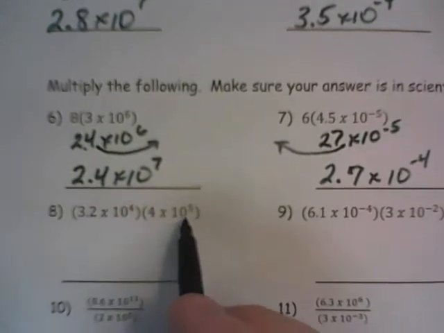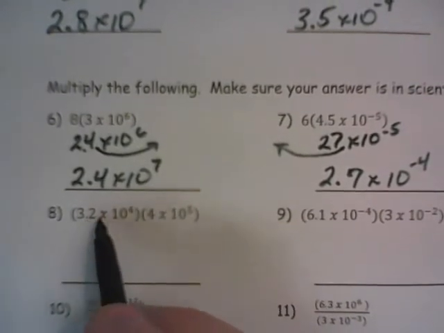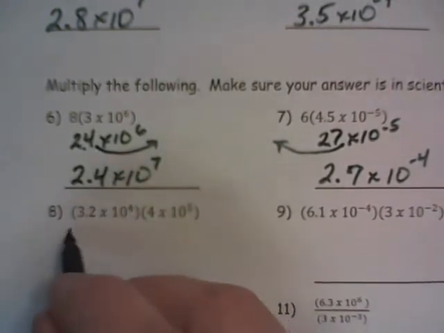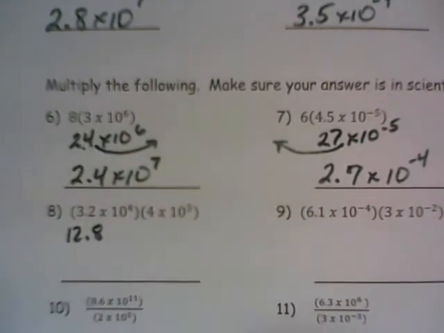Moving on to number 8. Again, we have 4 things that we're multiplying together. I can multiply the 3.2 times the 4. The 3.2 times the 4 is 12.8.